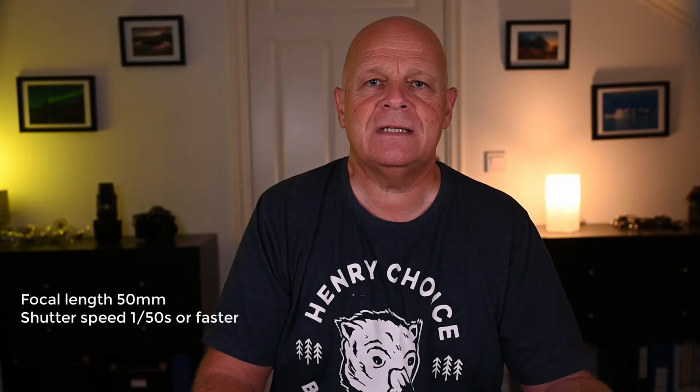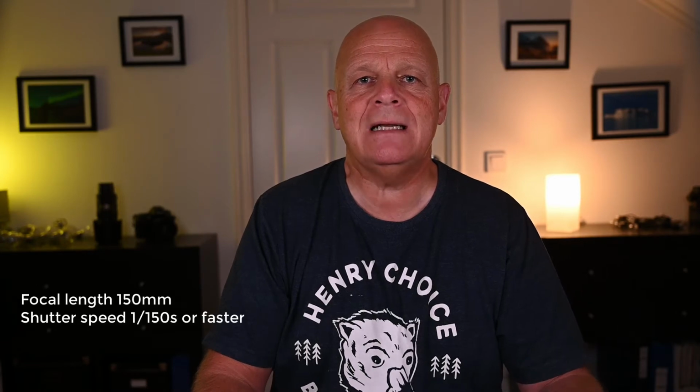As a general rule of thumb, when you handhold, the shutter speed should be equal to or exceed the focal length you're using. So let's say you're using a 50mm lens, then the shutter speed should be faster than 1/50th of a second. And with a 150mm focal length, the shutter speed should be at least 1/150 seconds.